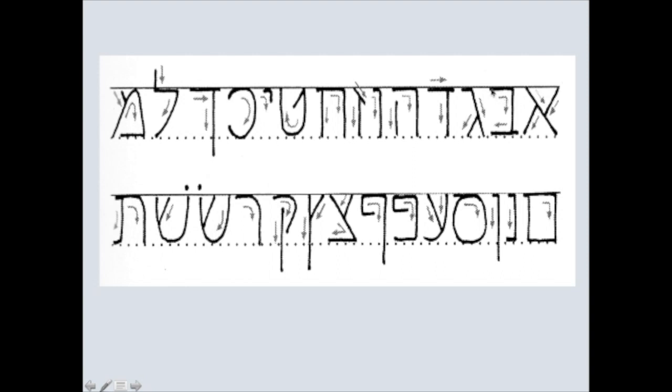The Bet, you start at the top, make an angle and go perpendicular, and then there is a stroke along the bottom. What's very important here to distinguish it from the Kaf is that you have an extension of the stroke on the right.